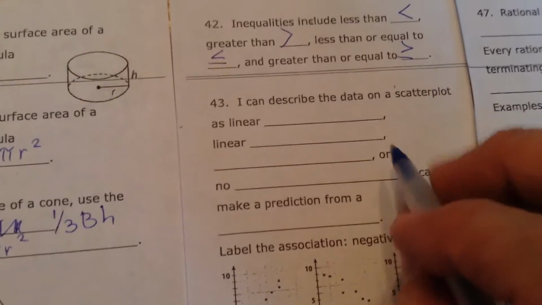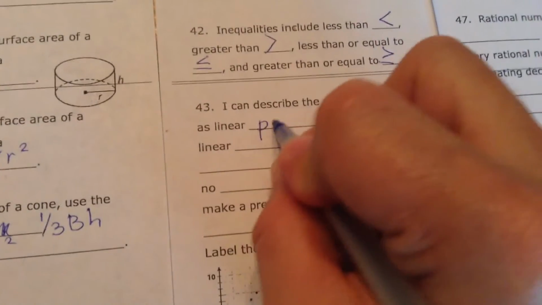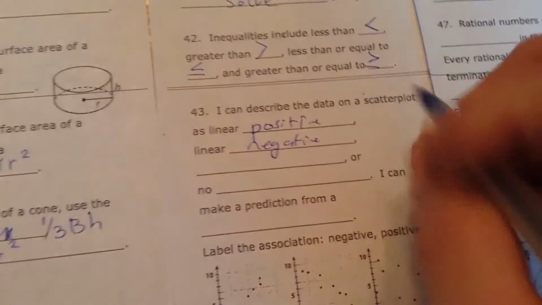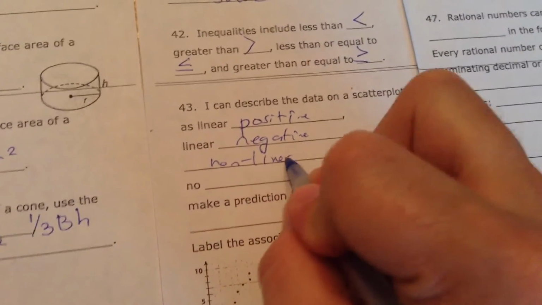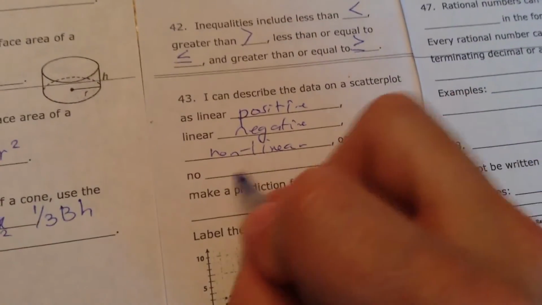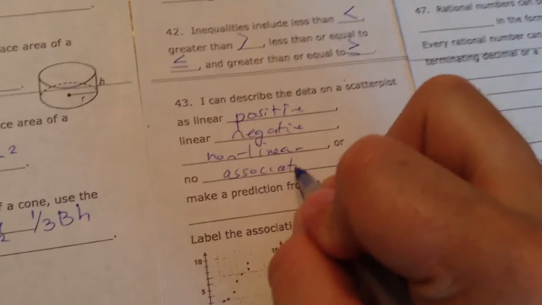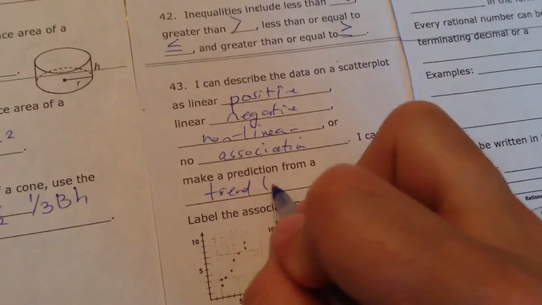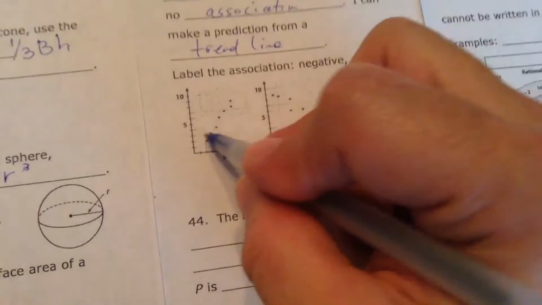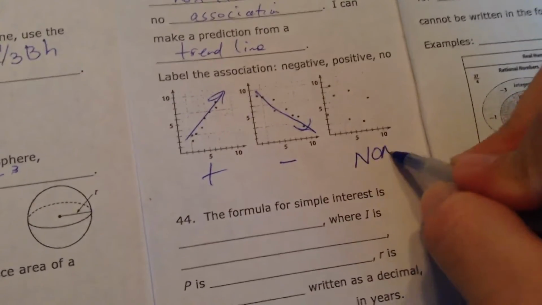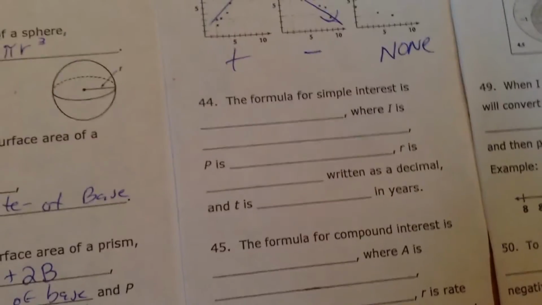I can describe the data on a scatter plot as linear, positive, negative, or nonlinear, which means all scattered about, the same as no association. And you can make a prediction by drawing a trend line. Label these: this one, positive. This one, negative. This one, none, no association, going all over the place.